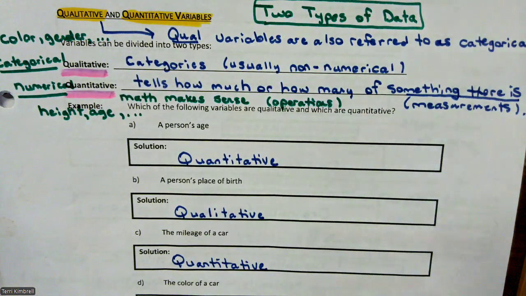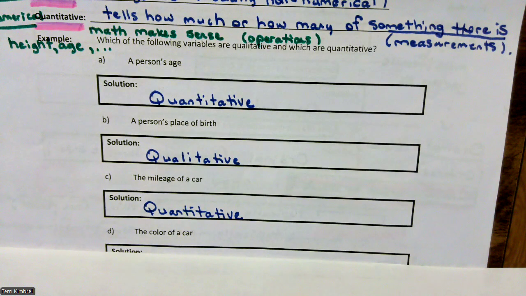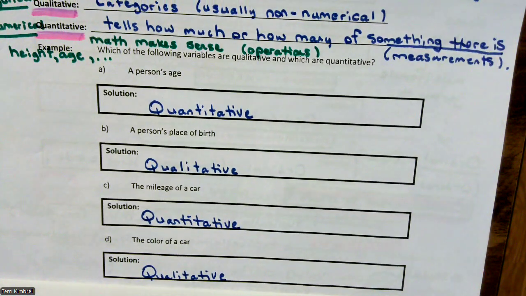And the last one is the color of the car. Even though we have preferences on what color of car we prefer, you're not giving a certain color a number. Just because I might like red and you like white doesn't mean that mine is better. It's just a quality that I have, that I prefer a certain color of car. Again, we're not doing math on that. That would be considered a qualitative variable.